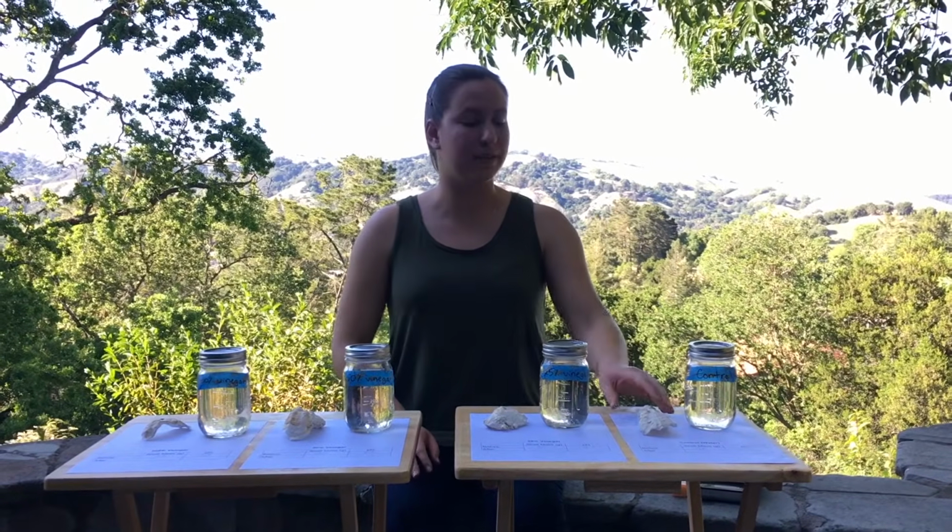Okay, we let the shells soak in their solutions for about a day and a half, and then we took them out and they've been drying in the sun for the past few days, so I think we're ready to take our final measurements. But before we do that, let's take a look at the shells themselves.